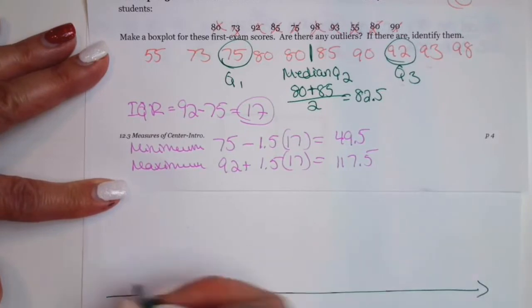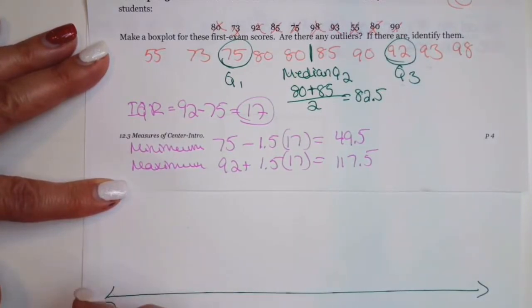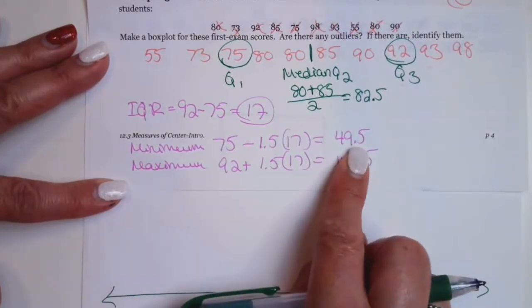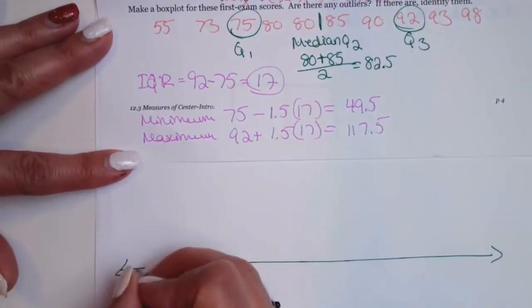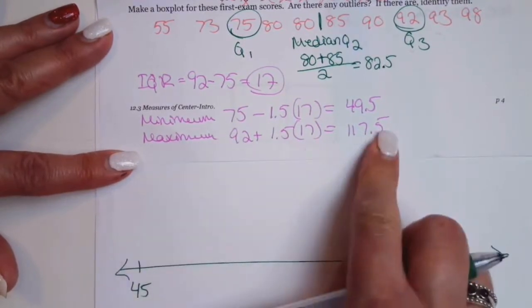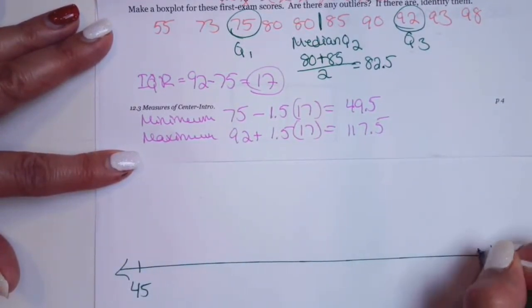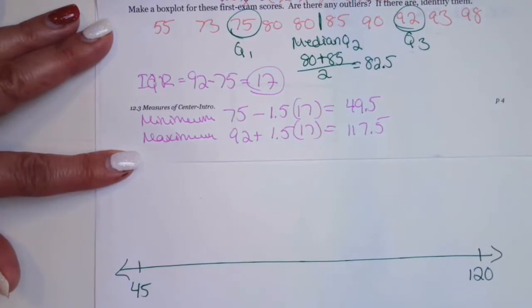So here's our number line. Our minimum is 49.5, so I'm going to start the number line with 45. And our maximum is 117.5, so we want 120 over here.